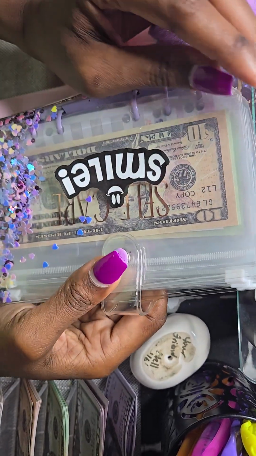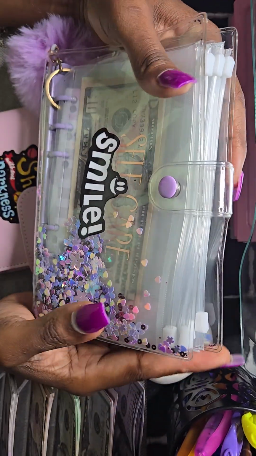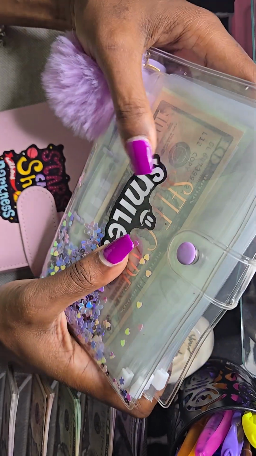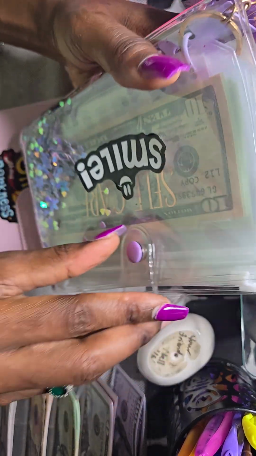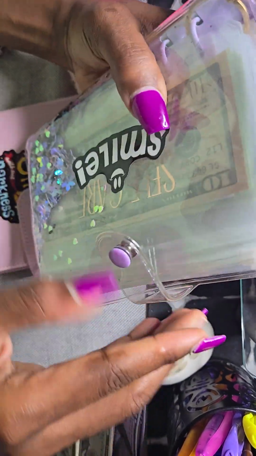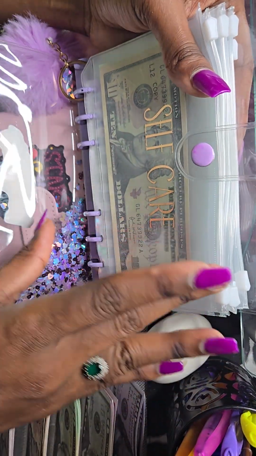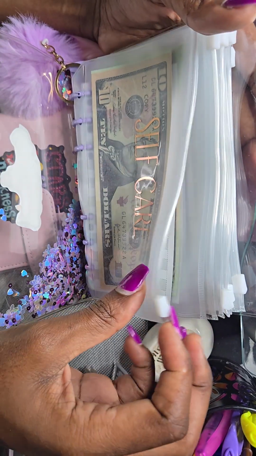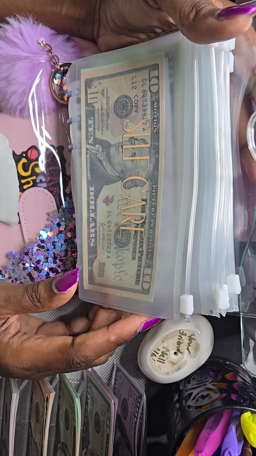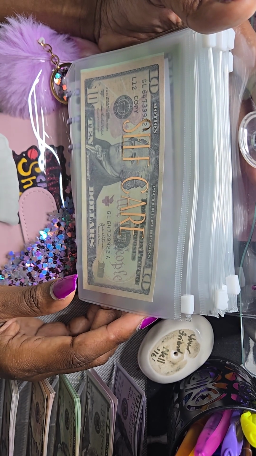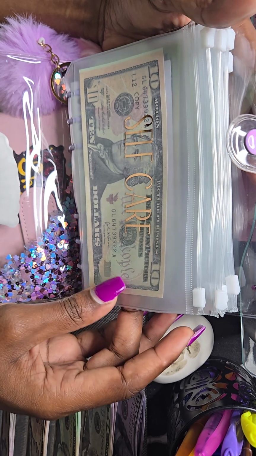I do put stickers on my binders just to give me words of affirmation and encouragement on a daily basis, to encourage me to keep saving, to keep going. You know, when no one motivates you, you have to be able to motivate yourself. So this binder is self-care. Self-care can be a range of things like getting a massage, going for ice cream, doing a hobby you like, different things.